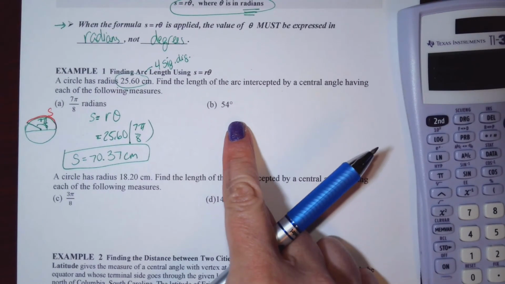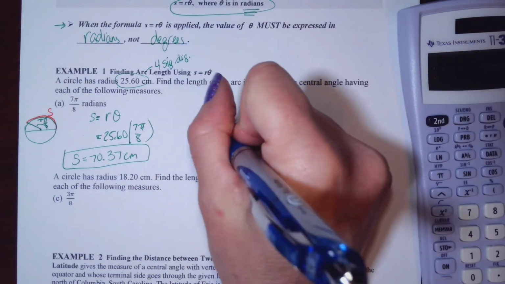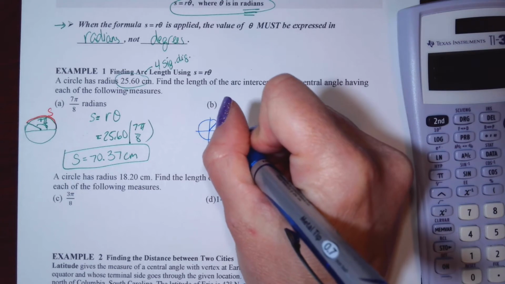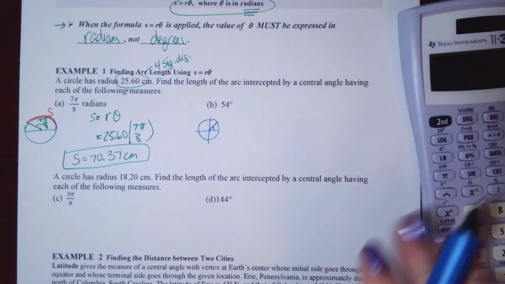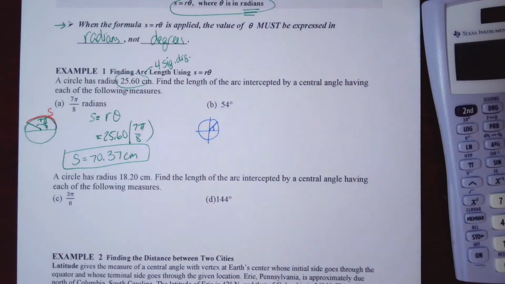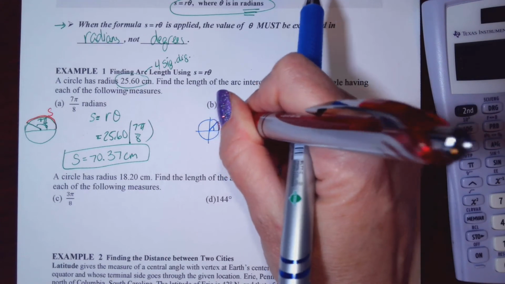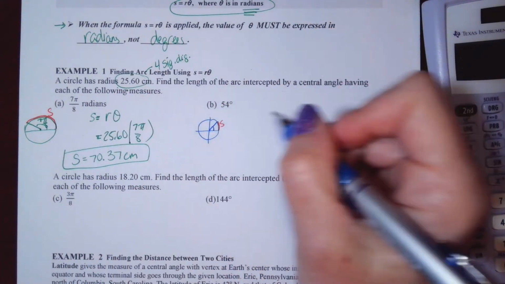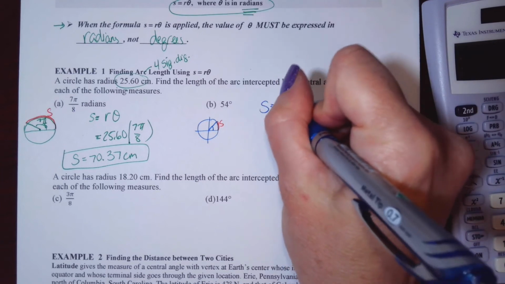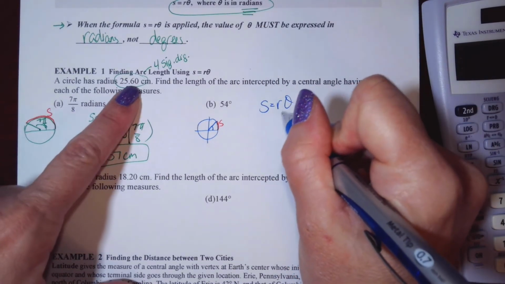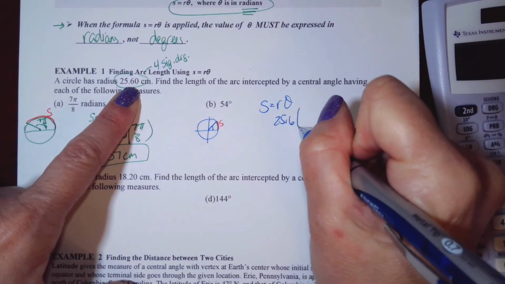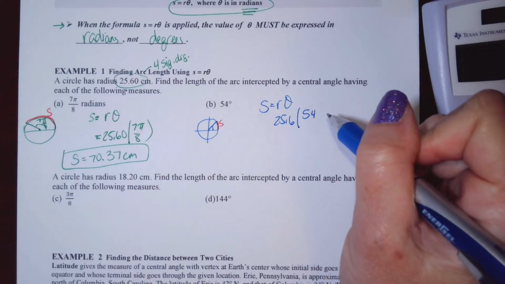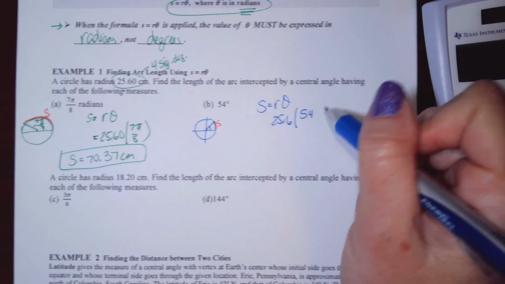We're given an angle of 54 degrees. Well, I know that 54 degrees is not quite 60 degrees. This is my angle theta, 54 degrees. I need this arc length S. I'm still on the same circle with that radius of 25.6; the radius hasn't changed. Theta is 54 degrees, but this isn't going to work for me with theta in degrees.